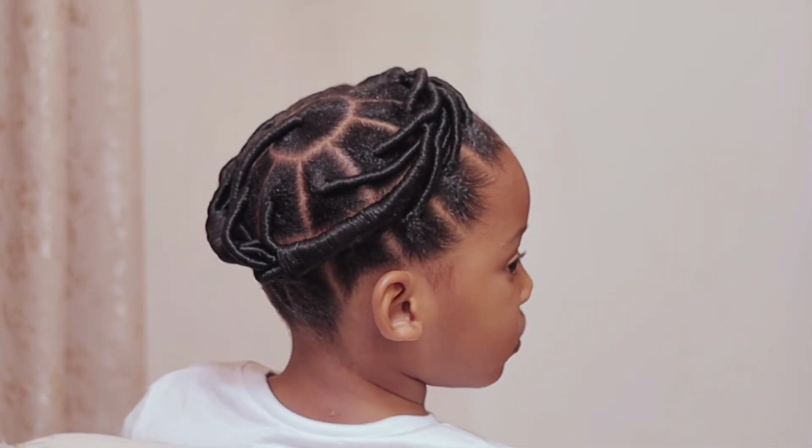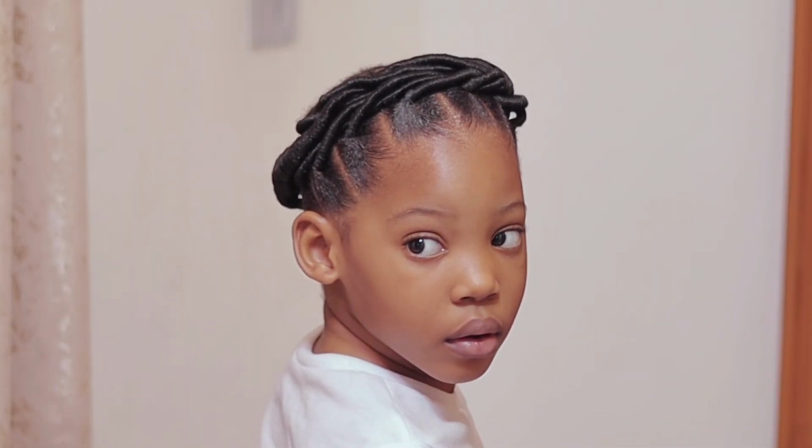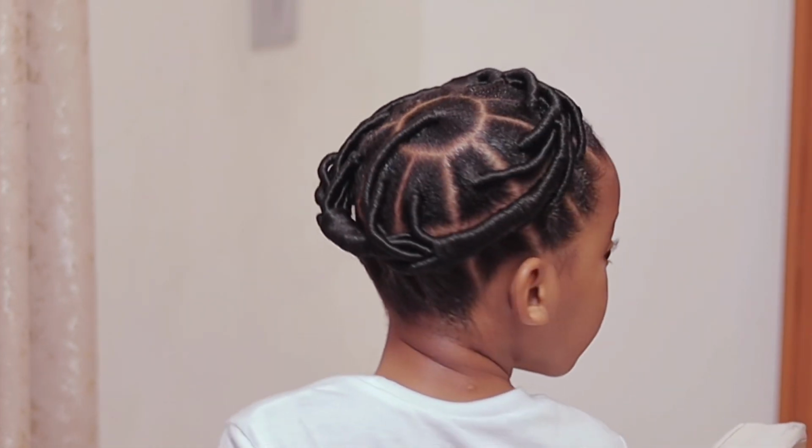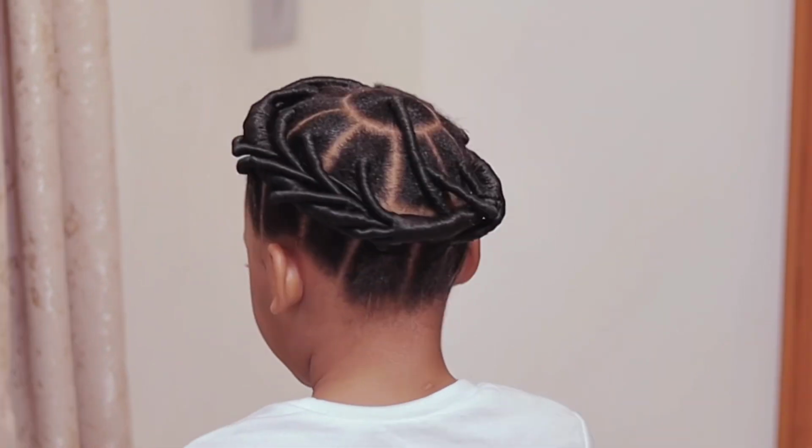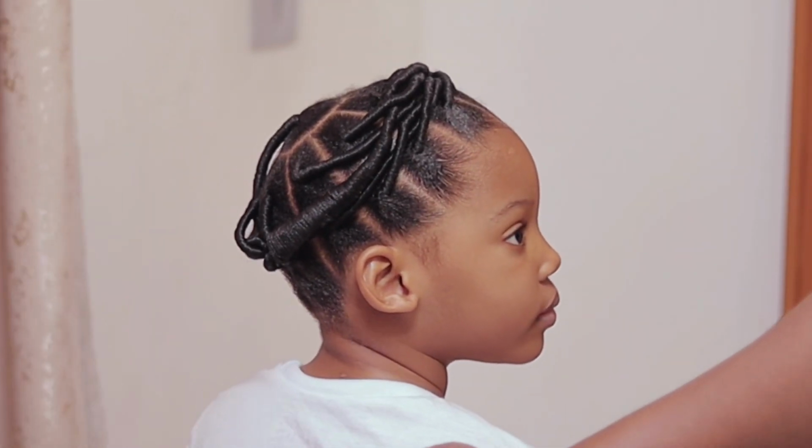And guys, look at my baby girl! See how good this hairstyle looks. See how lovely it turned out. I'm in love with how we framed her hair. I'm in love with how simple it looks, even though it is not as simple as it looks.